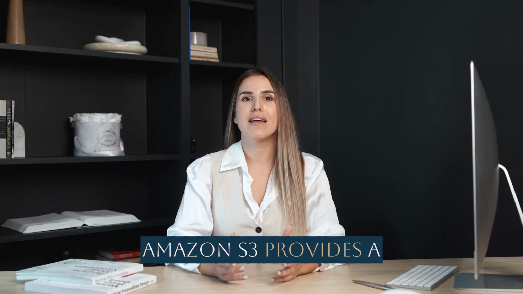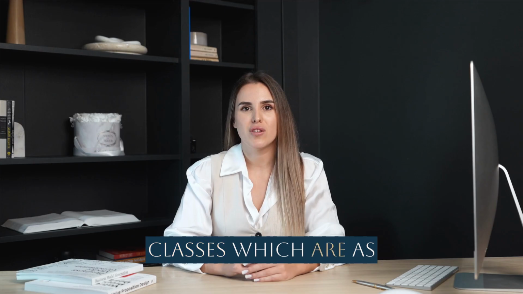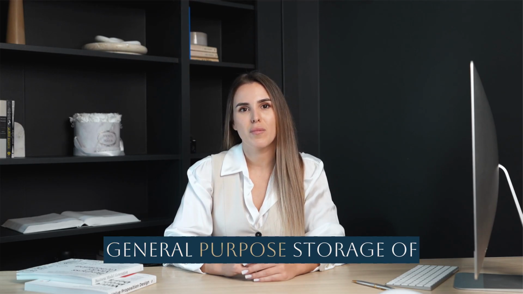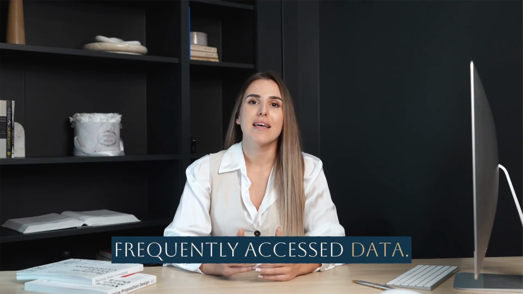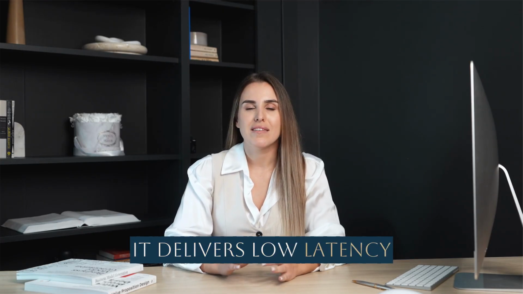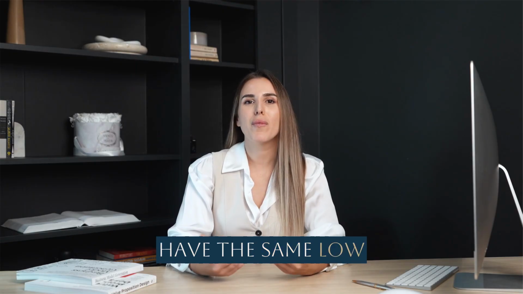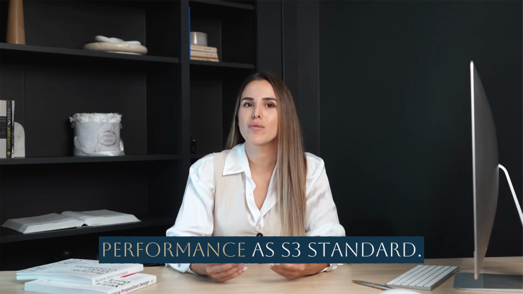Amazon S3 provides a wide range of storage classes, which are as follows. S3 Standard. This is for general-purpose storage of frequently accessed data. It delivers low latency and high throughput and can access data in milliseconds. The three below also have the same low latency and high throughput performance as S3 Standard.